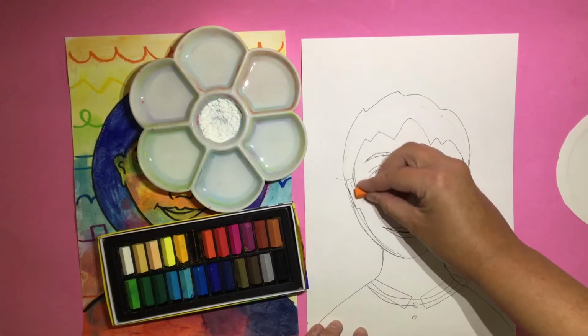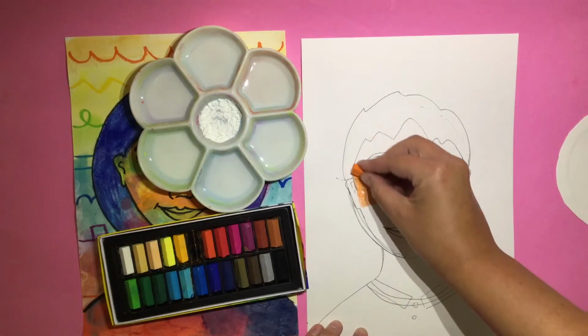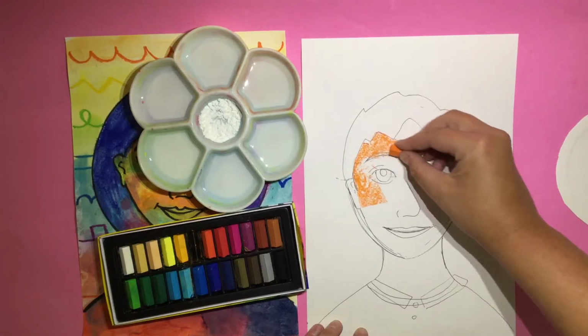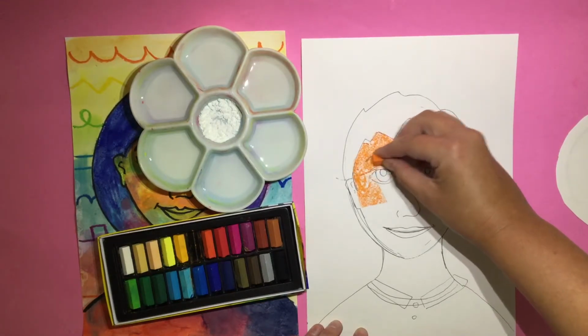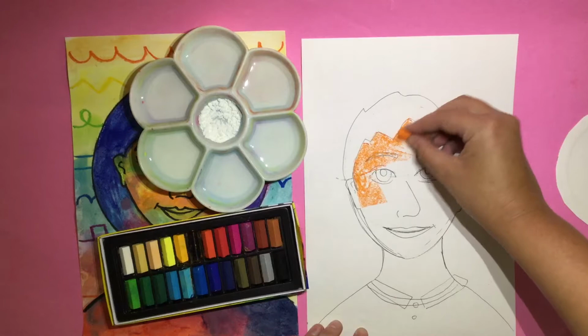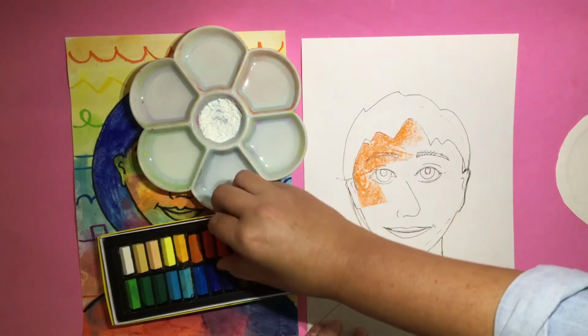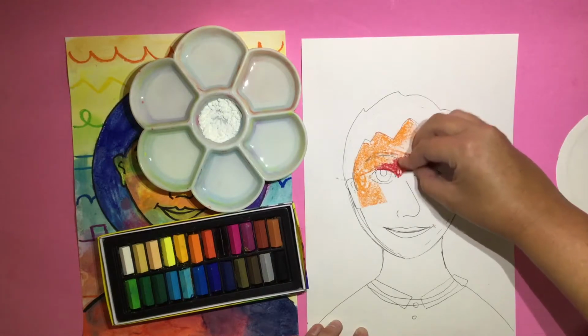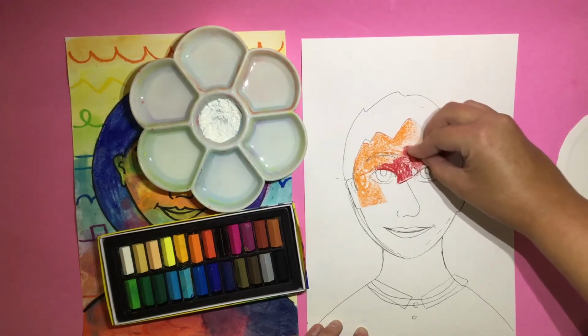So for my face, I'm going to spread some of that chalk pastel. And boys and girls, because we're doing a Fauvistic style, we actually don't want it to look so realistic. But I will give you a tip.